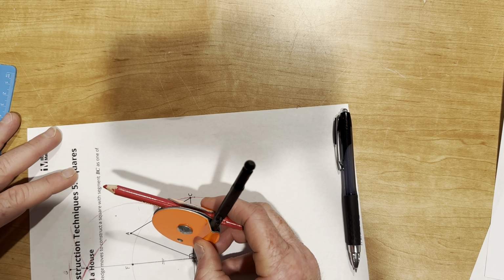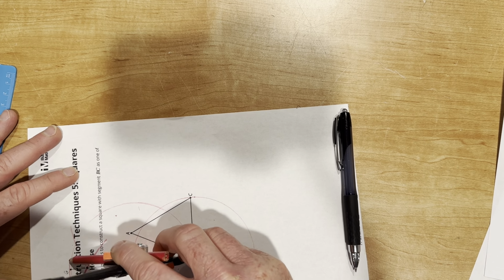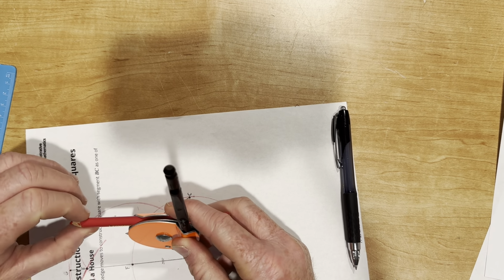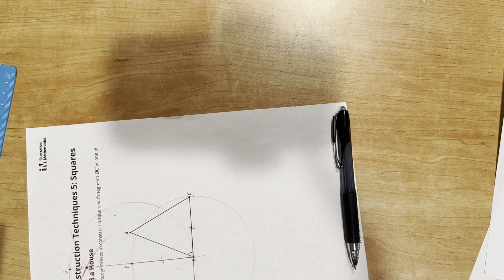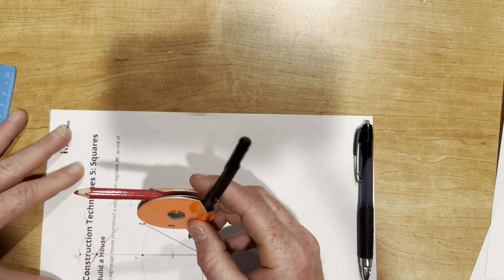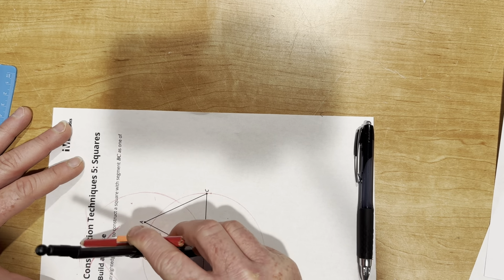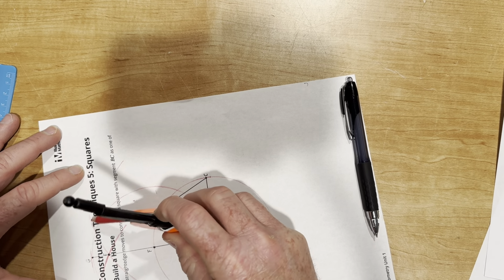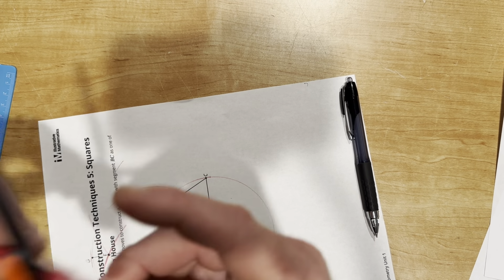Try that again. Of course, need to sharpen it. There it is. Okay, so here's that circle.